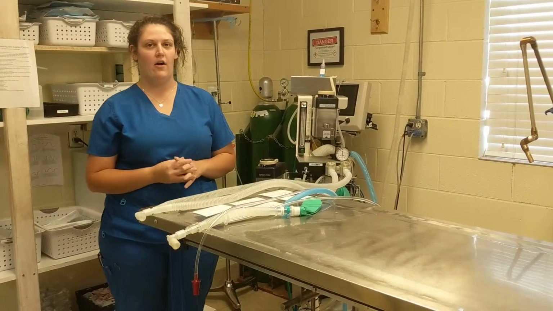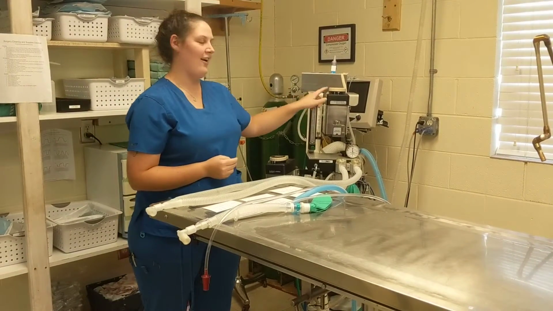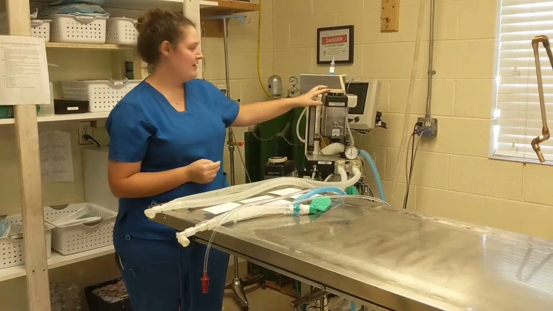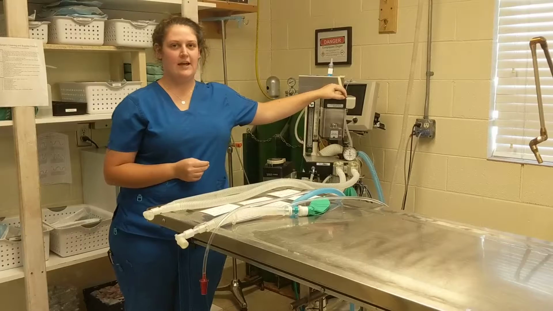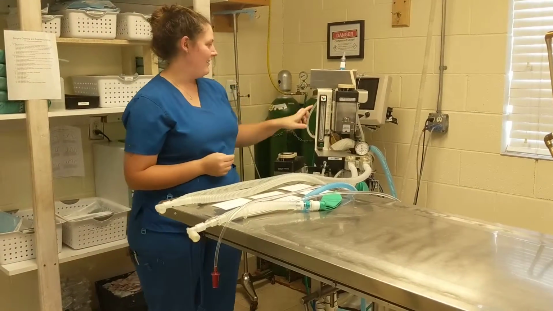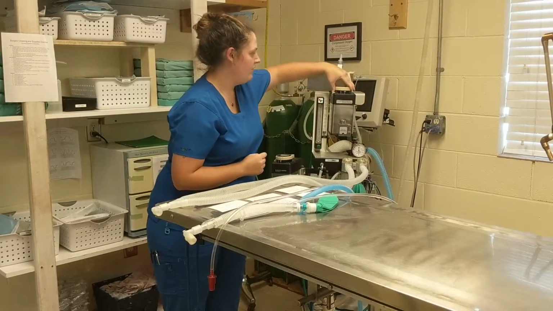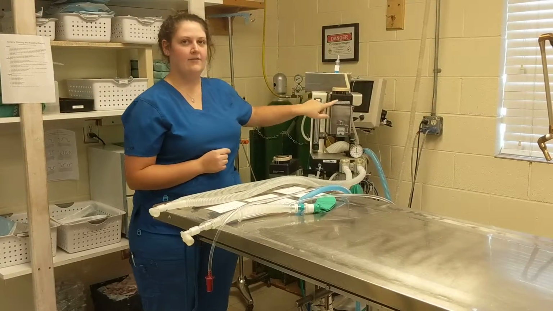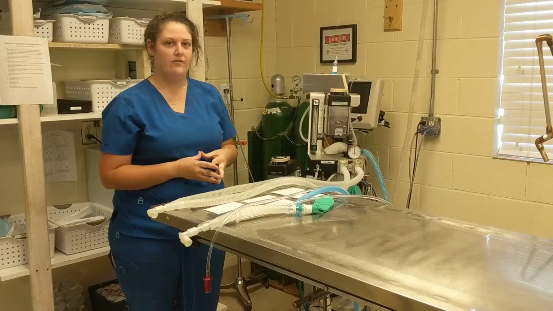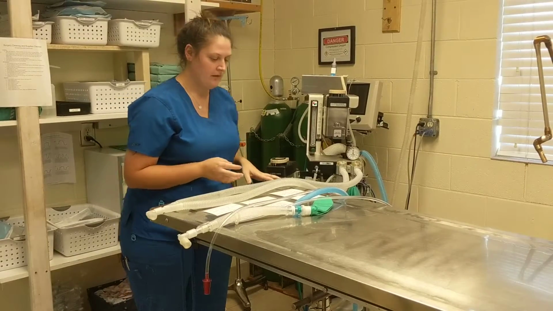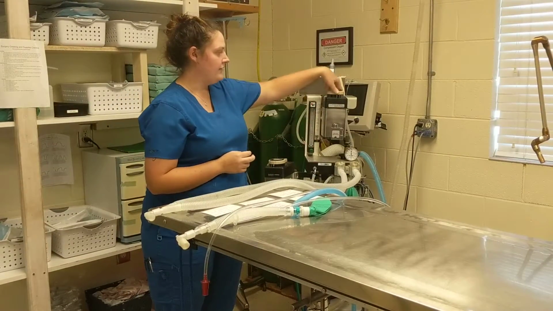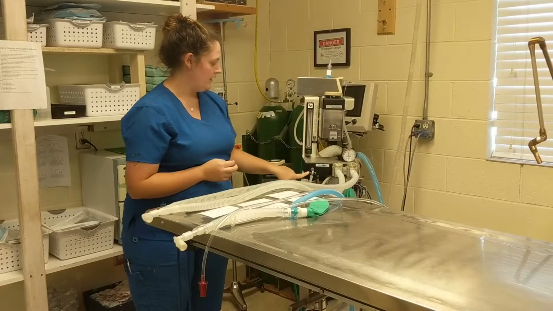Now that we've done our oxygen, we get to see our maintenance drugs at work. Our maintenance drugs are controlled through this attachment called a vaporizer, and the vaporizer is controlled through this dial. It goes from 0 to 5%, and 5% is the maximum dose allowed for the isoflurane for our patients. Once the drug and the iso are mixed, we see it go through this port.